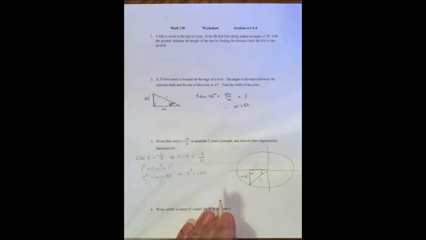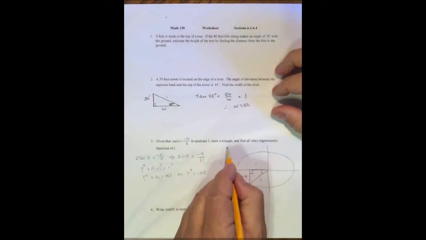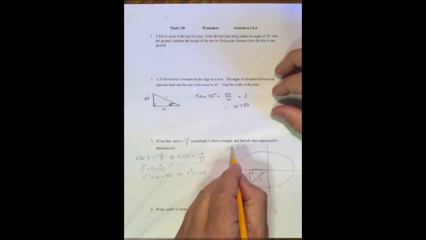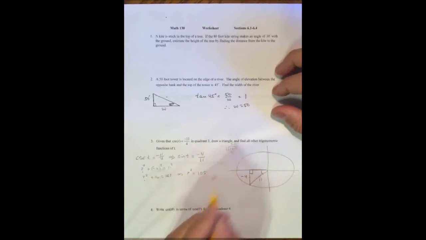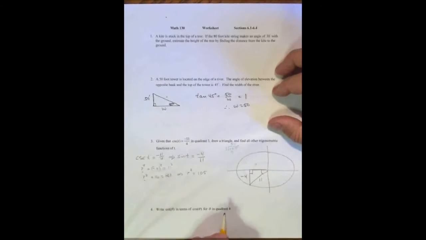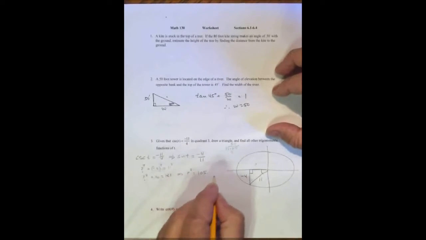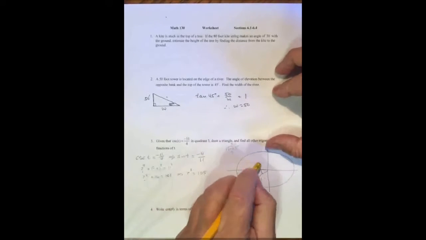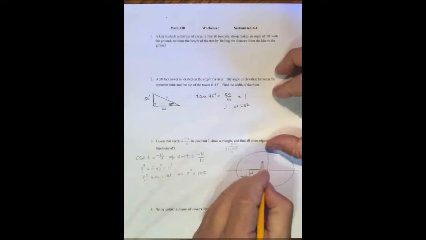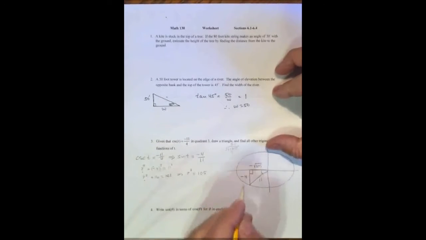Now, 105, is there a perfect square hiding in 105? Well, 5 and 1 is 6, so it's divisible by 3. Let's see, 105, that'll be 3 times 35, no, so that's good. 105, we can't do any better than that. So that means this missing side is the square root of 105. And guess what? It's negative because it's in quadrant 3. Both are negative.